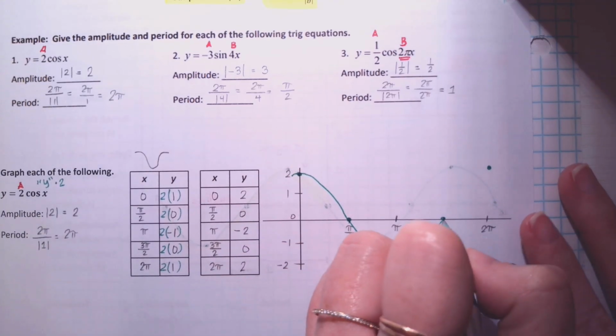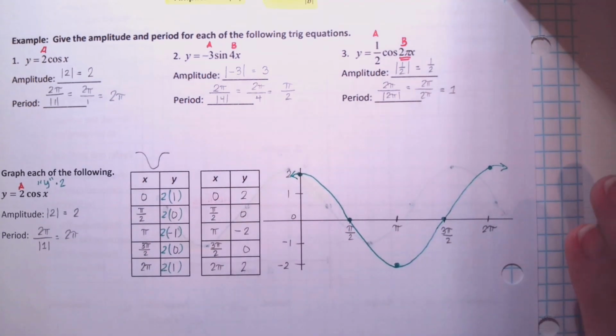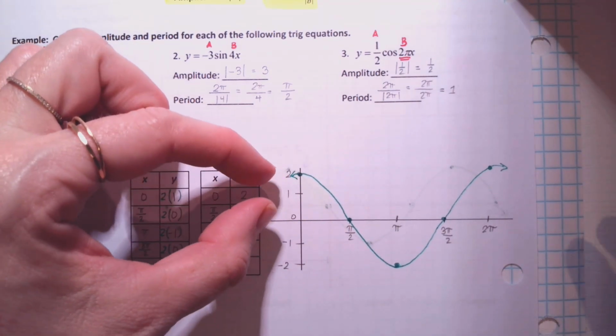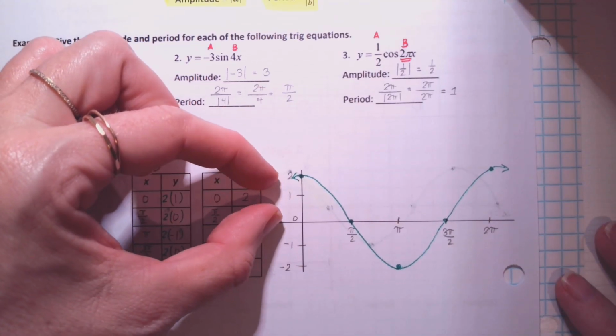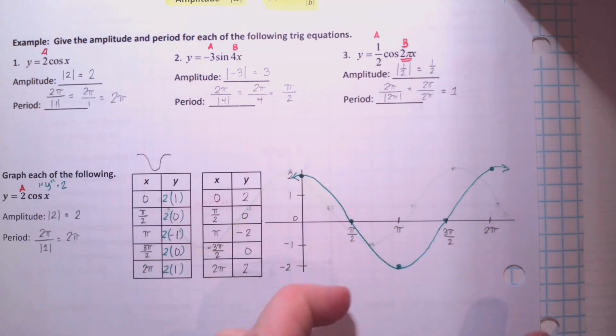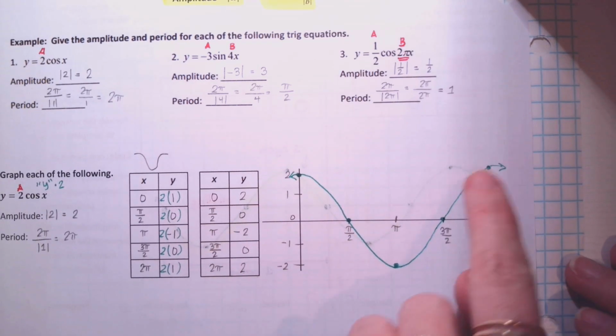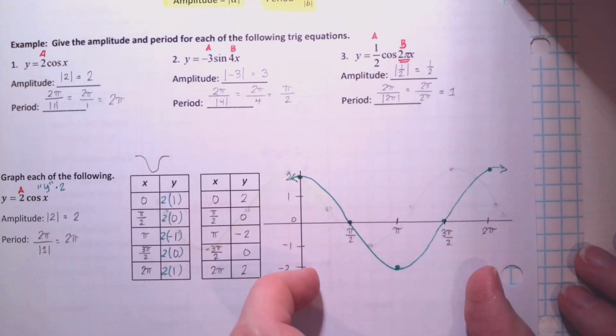So even though we're only graphing one cycle of this, remember it does go from -infinity to +infinity. You can see the amplitude is 2 because that's the distance between the midline and the highest point, or the midline and the lowest point. You can see that it did one cycle in 2 pi, which means one full swoop where it goes down and back up again in a distance of 2 pi.